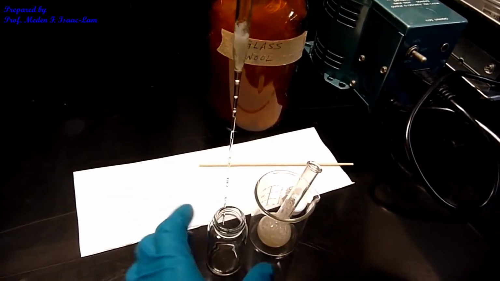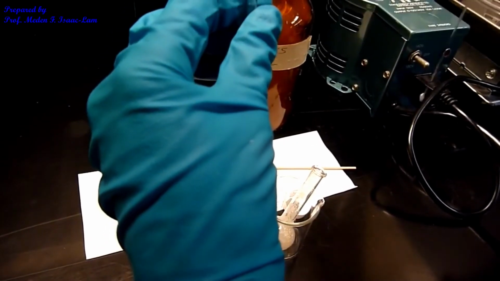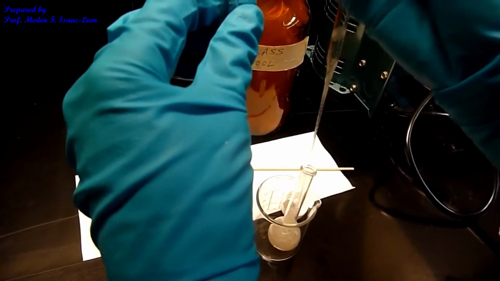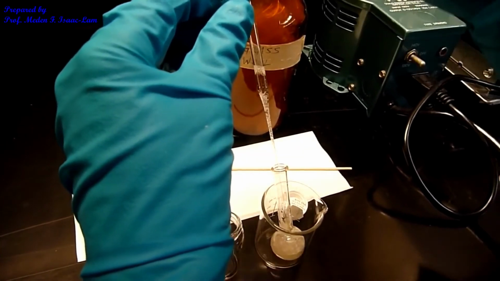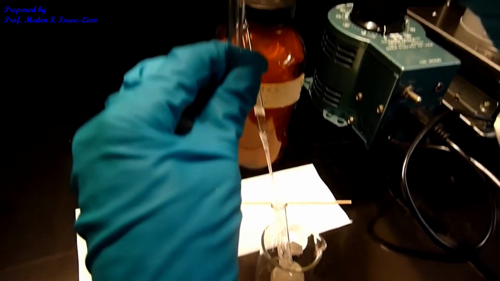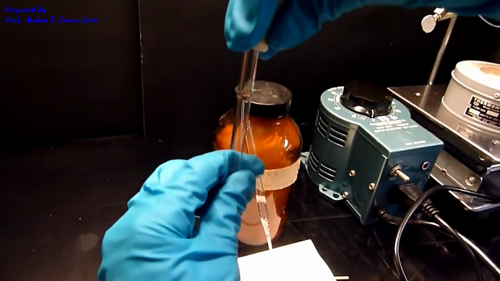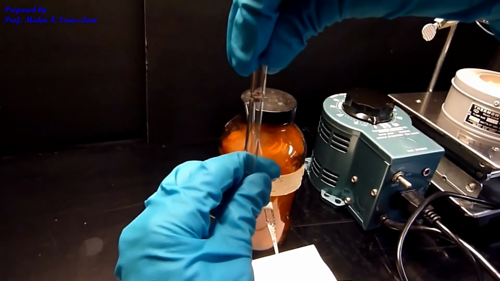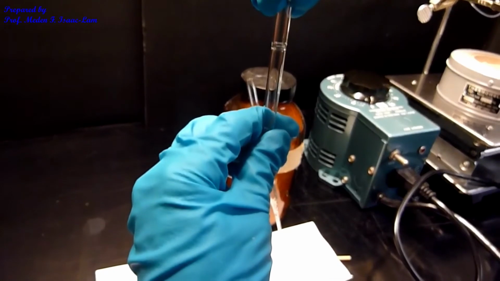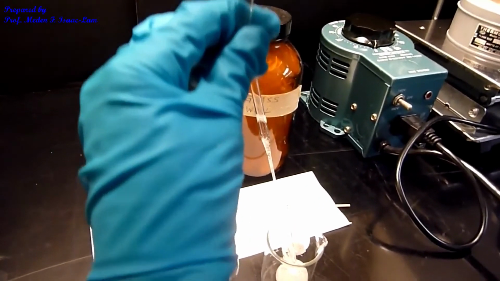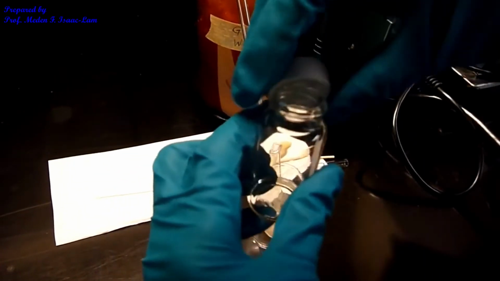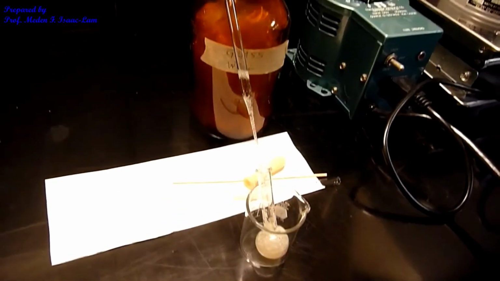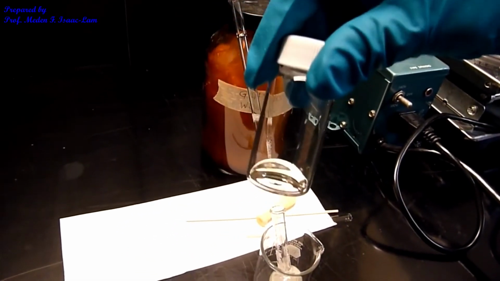So I should have enough for the NMR. So I push it in so I can have enough sample. So that is our NMR sample here.